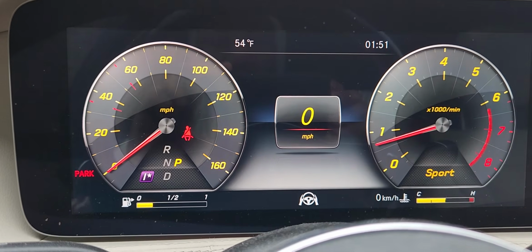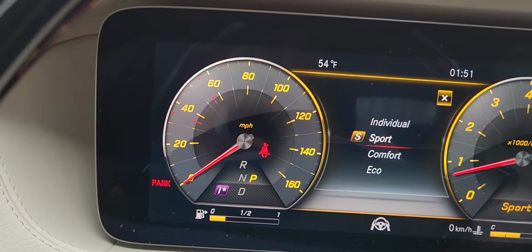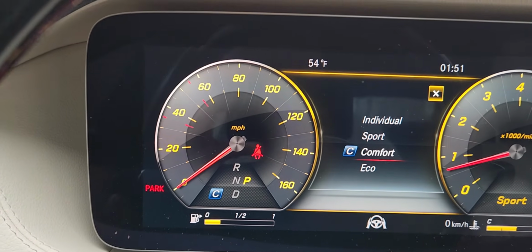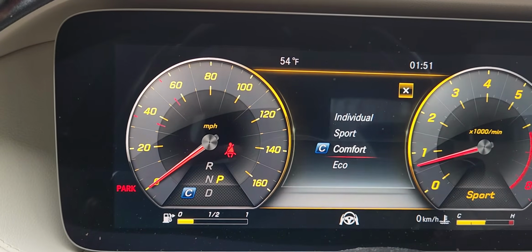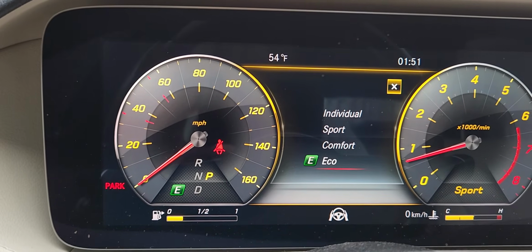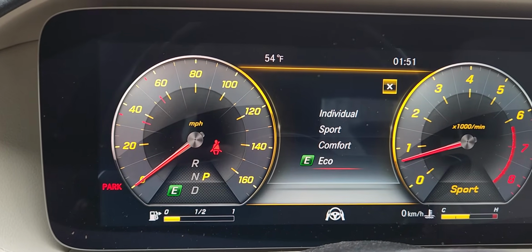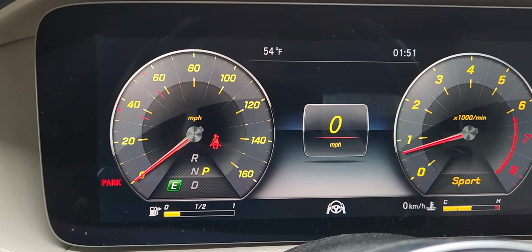So when do you use each driving mode? We'll go down to the select, and you select comfort. You can select either comfort or eco, and you select those two if you're going to drive in snow, such as the northeast, or ice, or if the road is wet from rain.